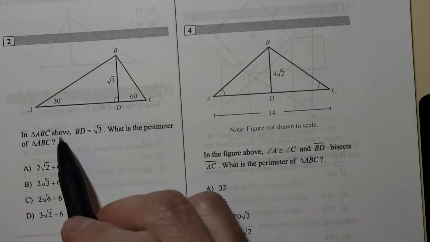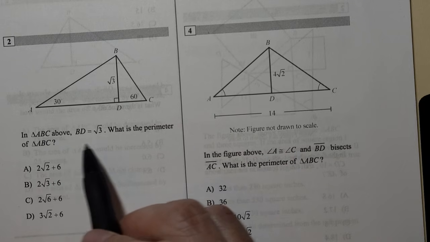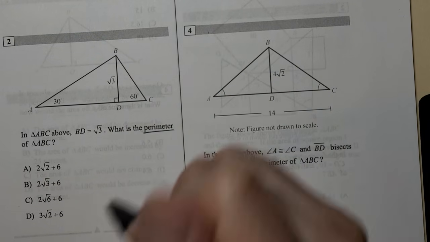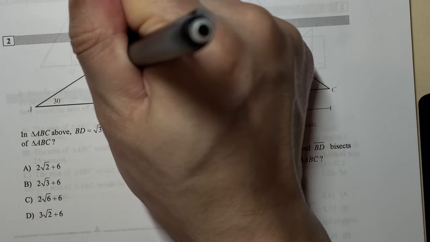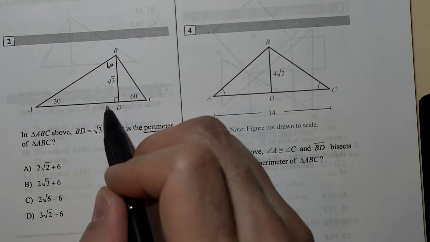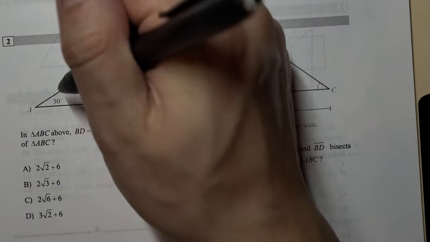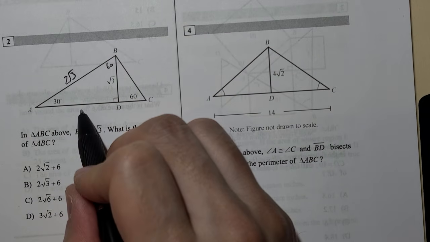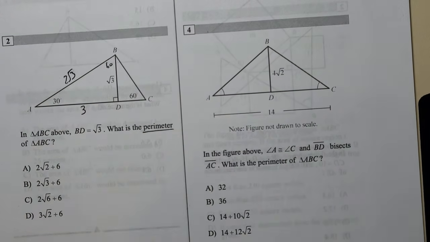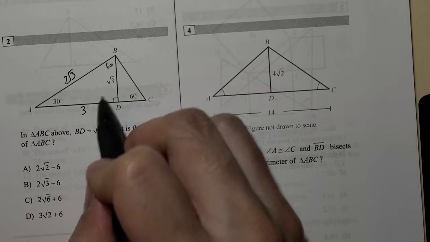Okay, in triangle ABC above, BD is root 3. They marked it for us. What is the perimeter of triangle ABC? We got to be careful to answer the question, perimeter, so let's even underline it. Okay, if this is root 3, this is a 30, 60, 90 triangle, ABD. This is root 3, then the hypotenuse is 2 root 3, and over here is root 3 times root 3, which is 3. That's that triangle. We solved this triangle ABD.